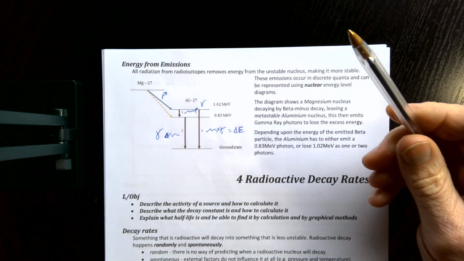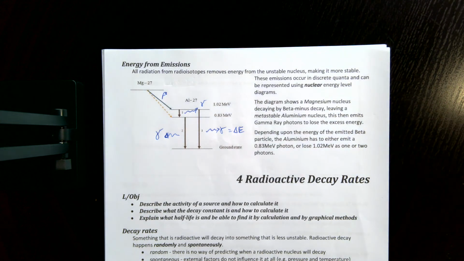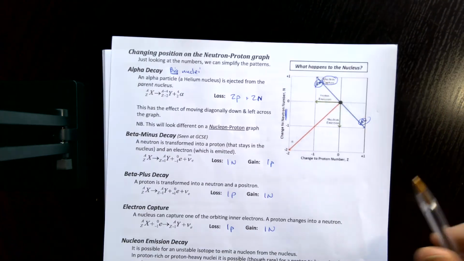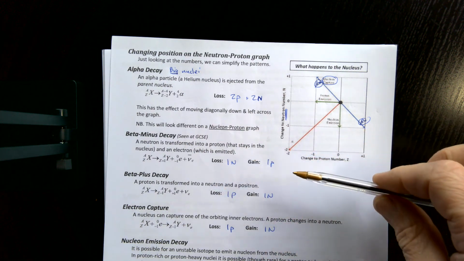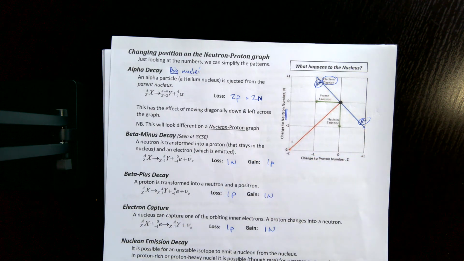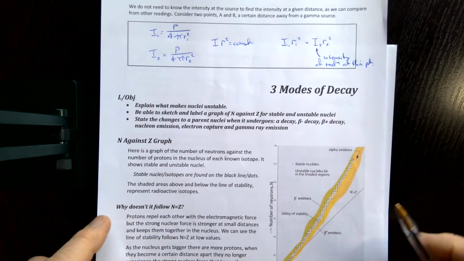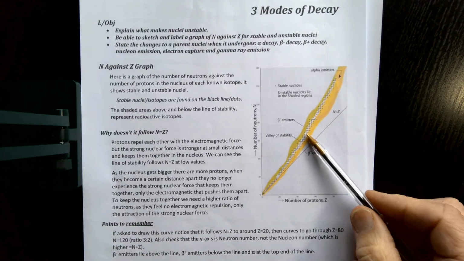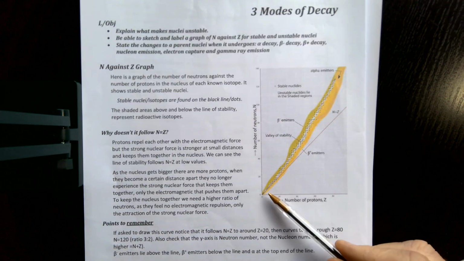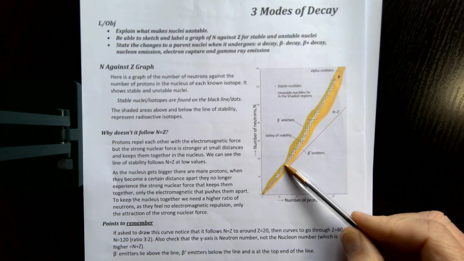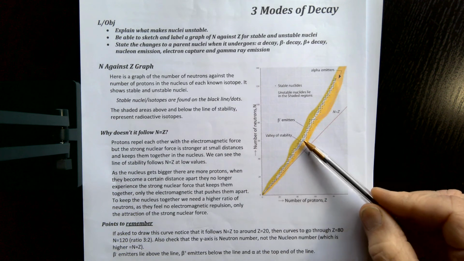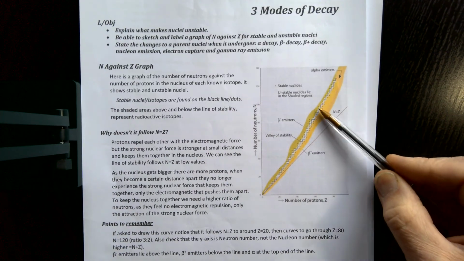But the idea is the same, so it's all about trying to get lower and lower and more stable. So crucially, the processes aren't hard, but what they're all about is trying to get rid of the right number of the right type of particle to end up in that more stable position. And the stable isotopes down here tend to be the ones that are on the periodic table.